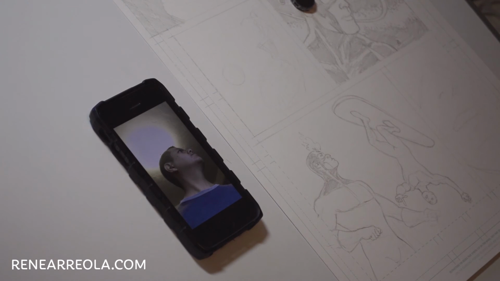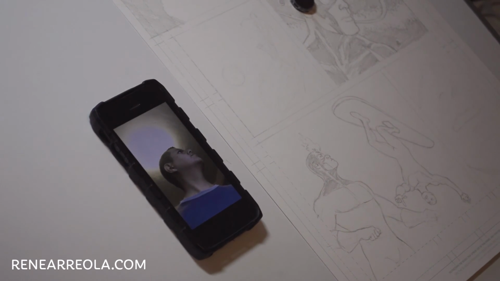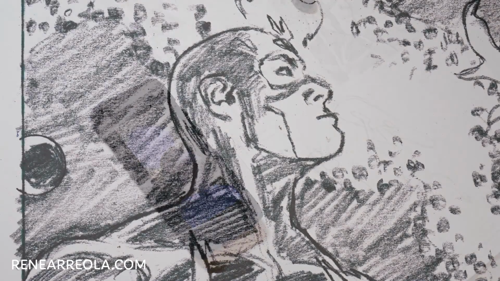Always use photo reference when you need it. Try not to fake it, because if you try to fake it, sometimes it just doesn't come off.